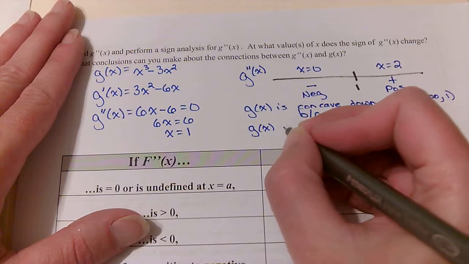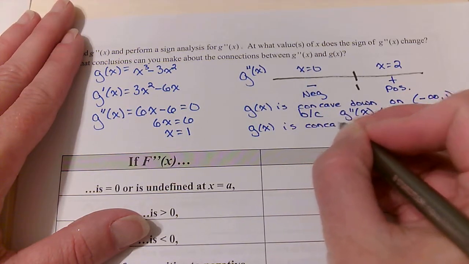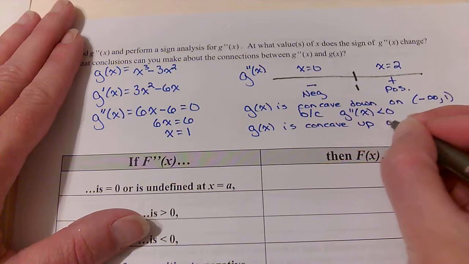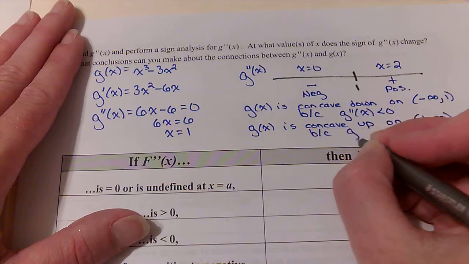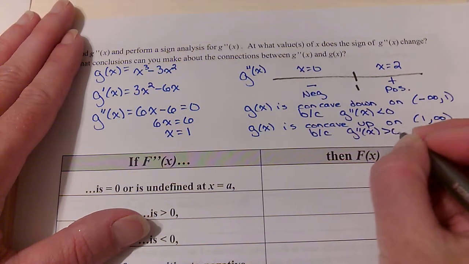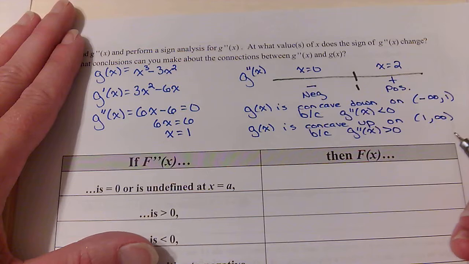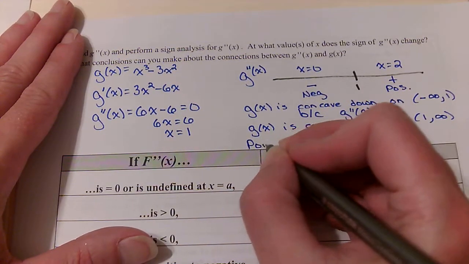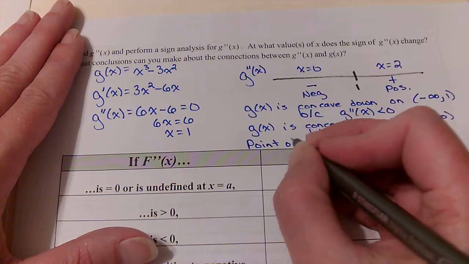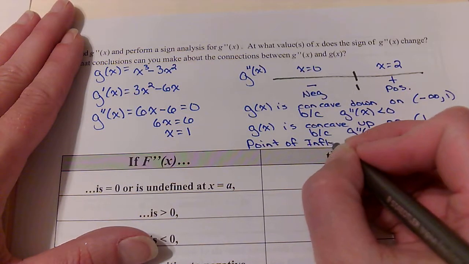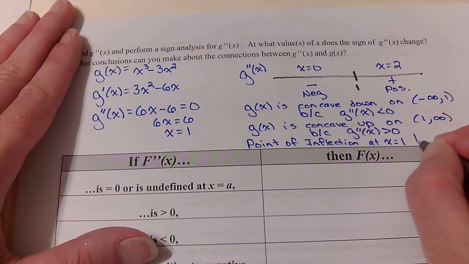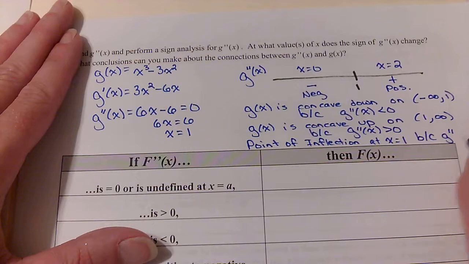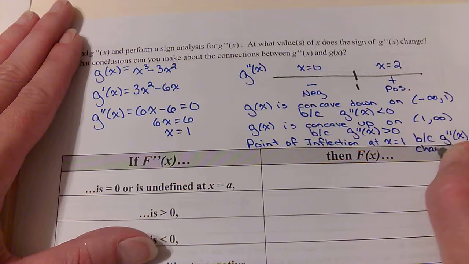G of x is concave up on 1 to infinity because g double prime is positive. We also can tell from this sign chart that there's a point of inflection at x equals 1 because g double prime changes signs.